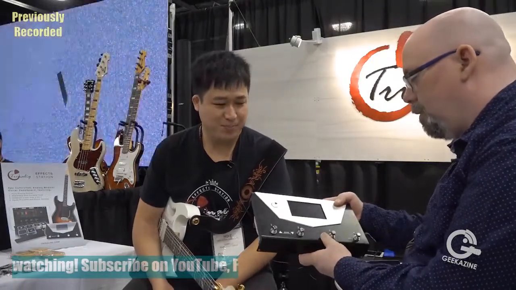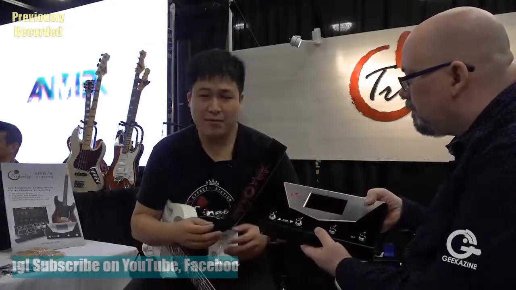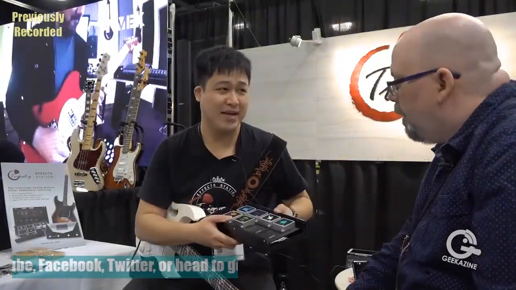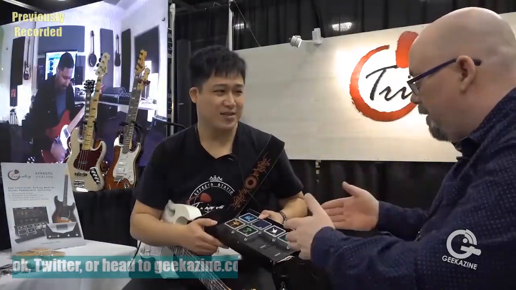Okay, cool. So what are prices like? Now we are deciding the price, around 100 to 150, depending on the effect you are using. Okay, just like a standard pedal. Yeah, just like a pedal. But the best part is you have it enclosed.